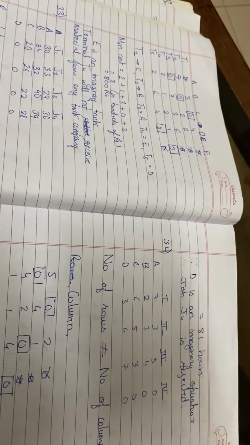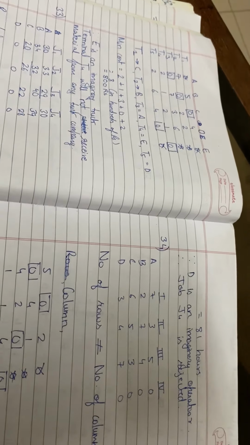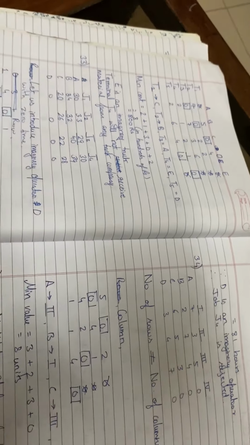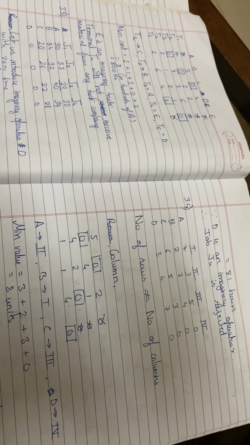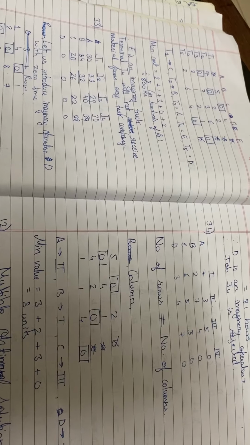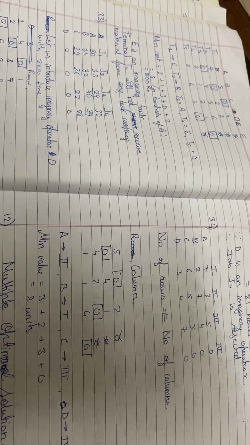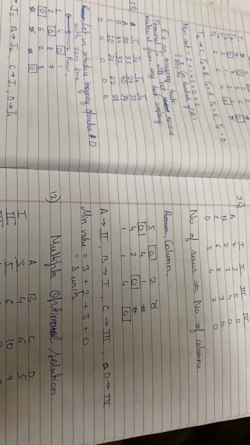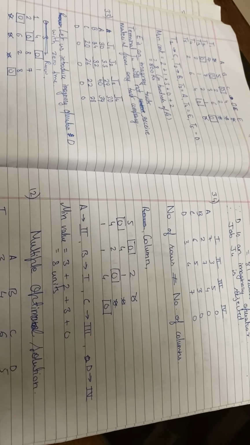These are the 3 types we did. First type we did was minimization, second we did prohibited assignment, third we did unbalanced. Now 4th, let's jump up to multiple optimal solution, multiple optimal assignment, whatever you can say.